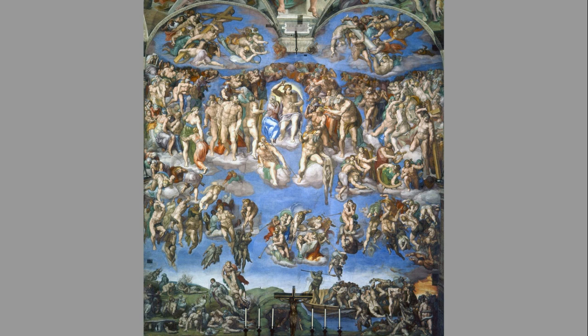Moving on to analysis. Unity can be seen through the use of the nude human figure and variety in the many different positions they are posed in. However, there is an imbalance between the two, as the painting seems rather chaotic. This is fitting for the subject nonetheless.